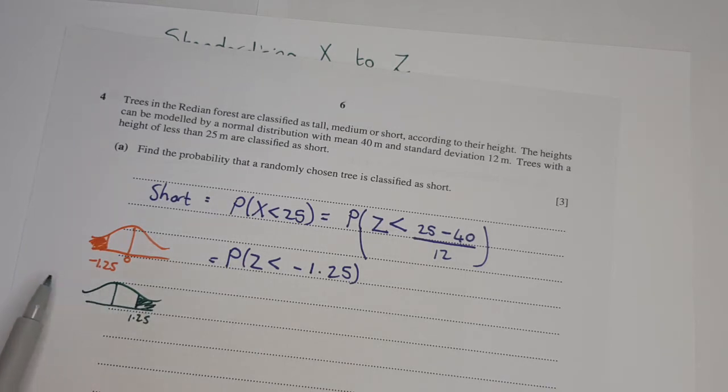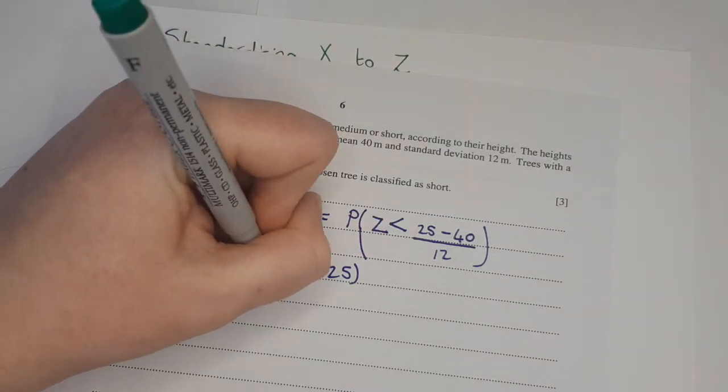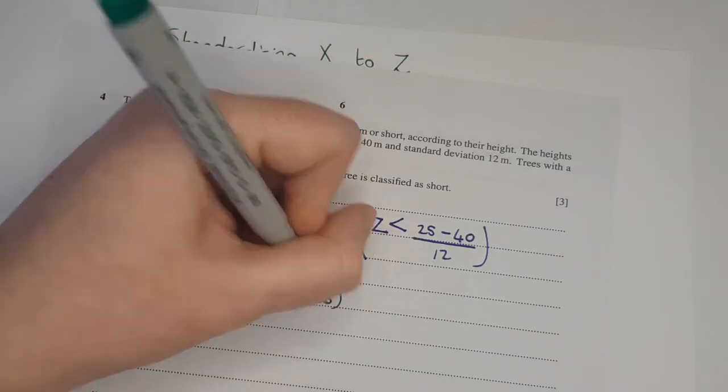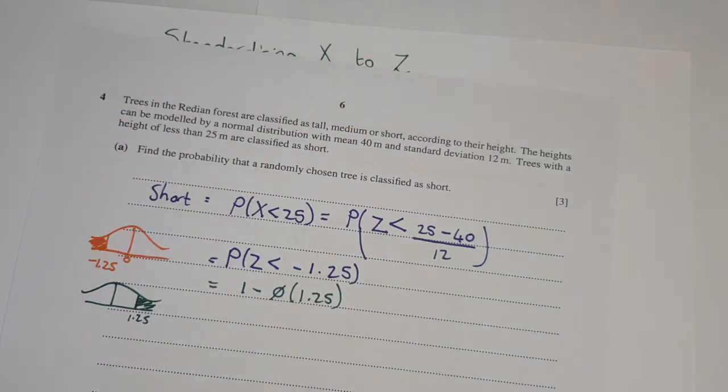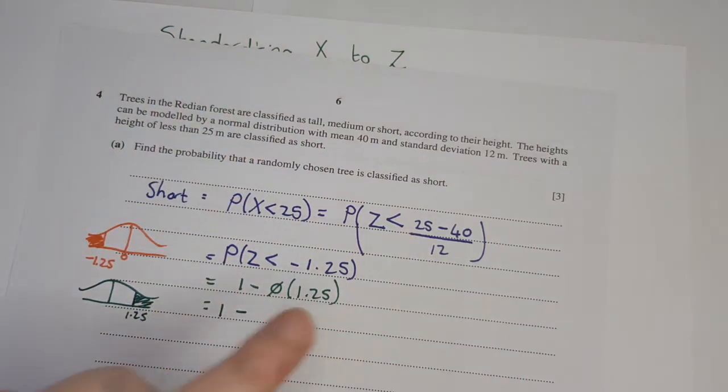So to get everything to the left, I need to subtract all of that from 1 to get the area that I want. So that means I'm going to say 1 minus my phi value of 1.25 that I'm going to look up on the table.